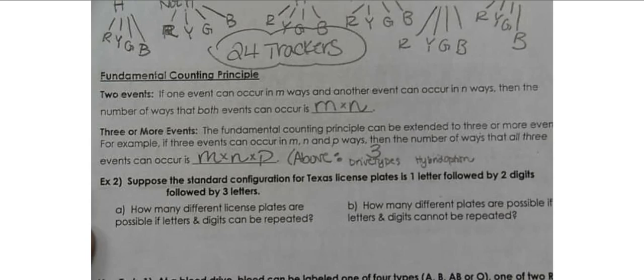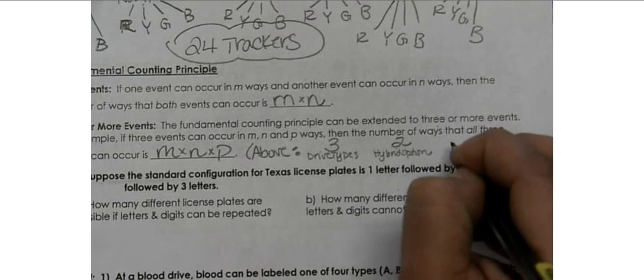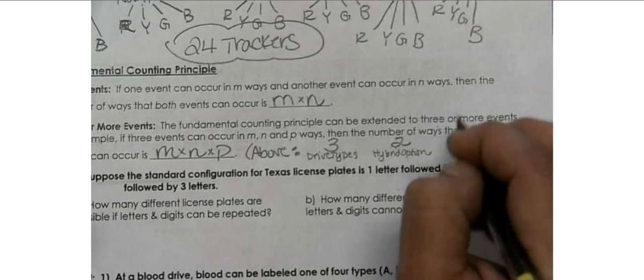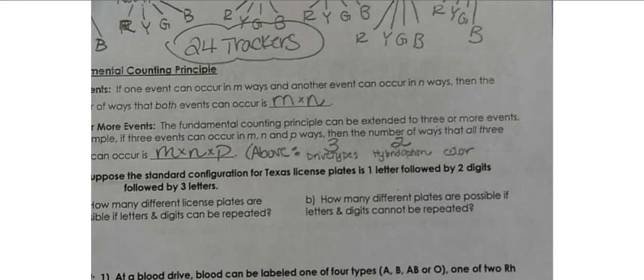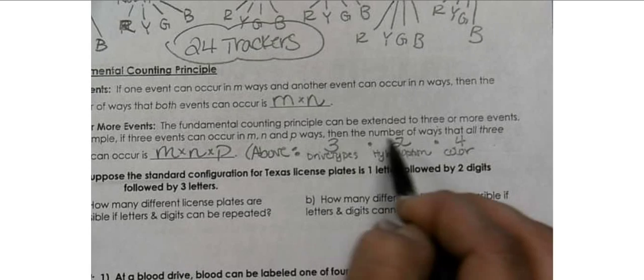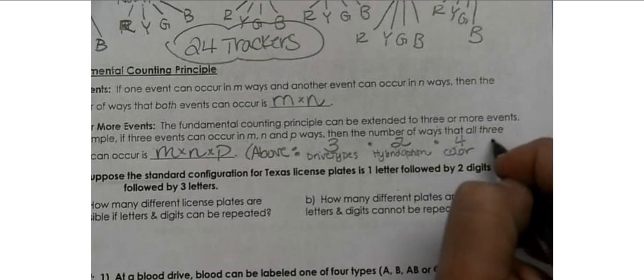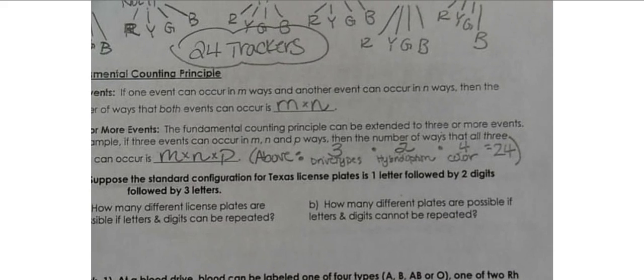And we basically had 2 choices there, hybrid or not hybrid. And then we have the color option. And how many choices do we have there? 4. So then we could multiply those 3 options together, 3 times 2 times 4, to get 24. And so there are 24 options. Way faster than that tree diagram, don't you think?